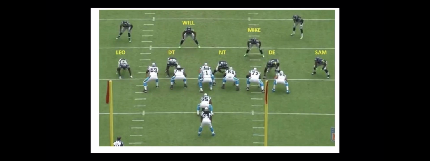Moving inside to this defensive tackle, he's in a 3 technique because he's on the outside shoulder of the guard, and this is the center right here, in front of Cam Newton, number 1. Moving inside to the nose, we have a 2-eye.